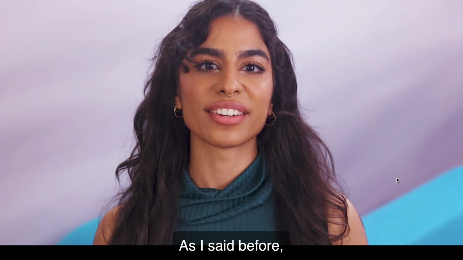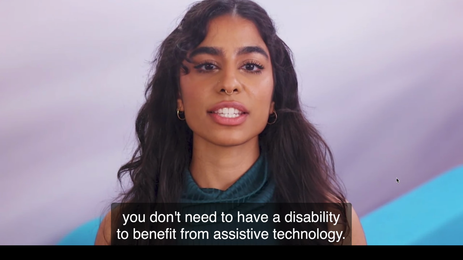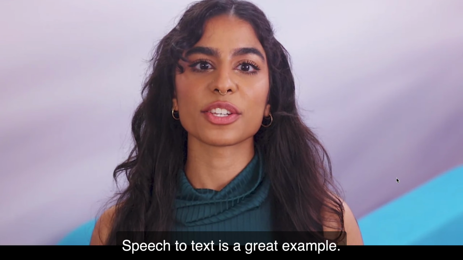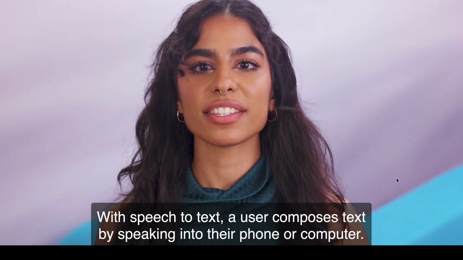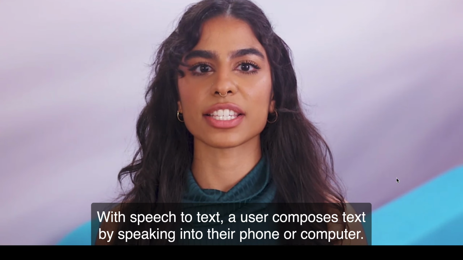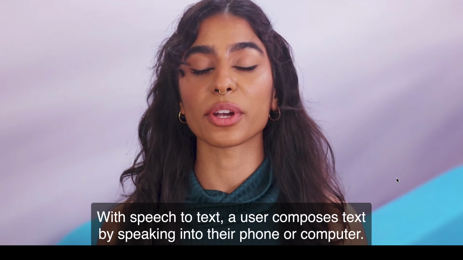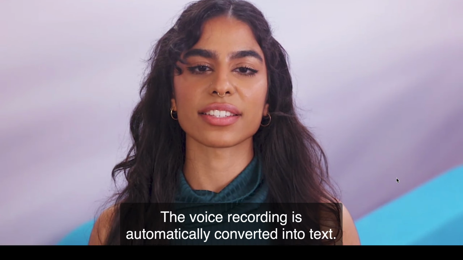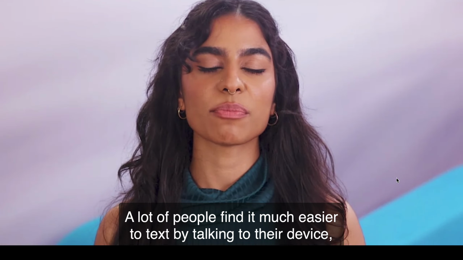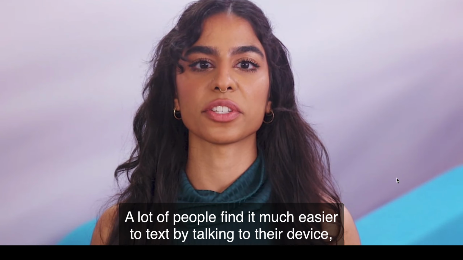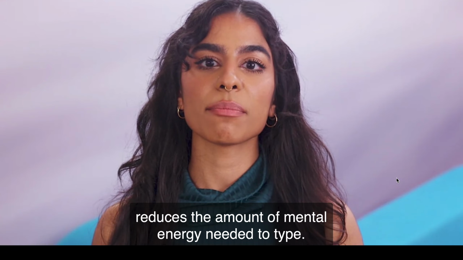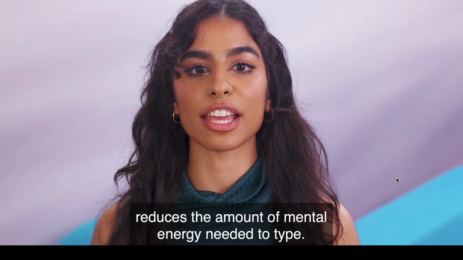As I said before, you don't need to have a disability to benefit from assistive technology. Speech to text is a great example. With speech to text, a user composes text by speaking into their phone or computer. The voice recording is automatically converted into text. A lot of people find it much easier to text by talking to their device because it offers a hands-free experience and reduces the amount of mental energy needed to type. Let me show you.